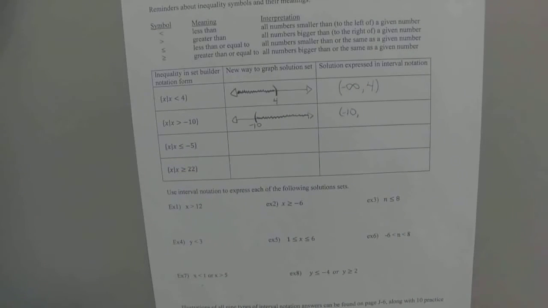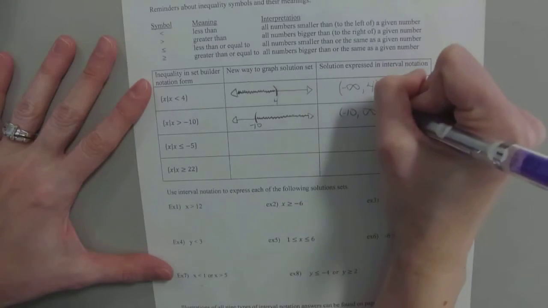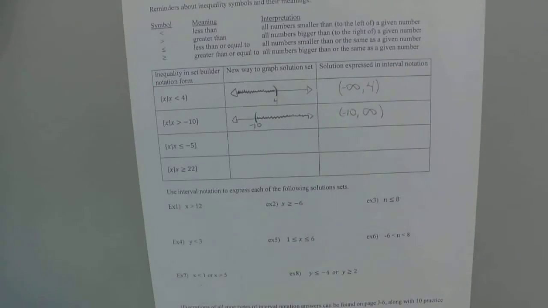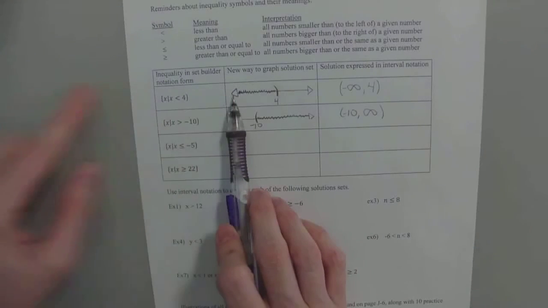But what's the highest number we're going to go to? Infinity. Do we ever hit infinity? No. So infinity always, always, always has a parenthesis. Are there any questions there? So it's always left to right. And so that's why I think the number line kind of helps, guys.